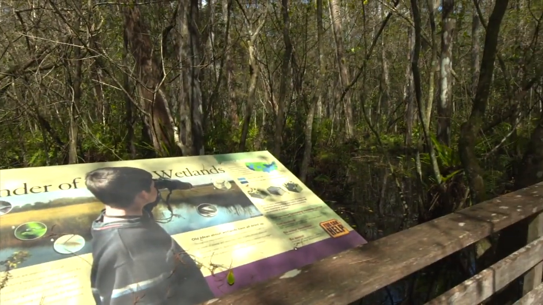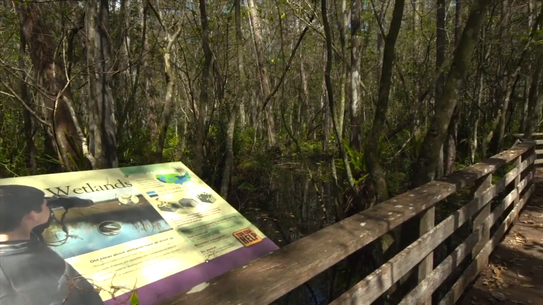And so that's what we spend a lot of our time doing, reviewing permits for agricultural and residential developments, making sure that what they do off Corkscrew Swamp does not ultimately affect any of the water quality or quantity that's coming into the sanctuary. It's constant.